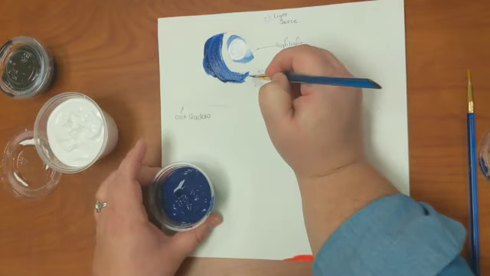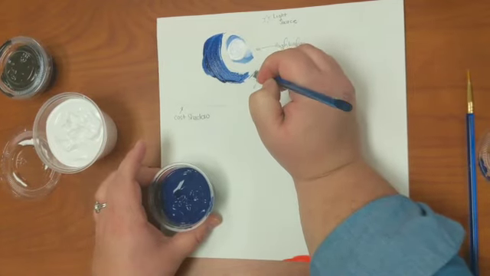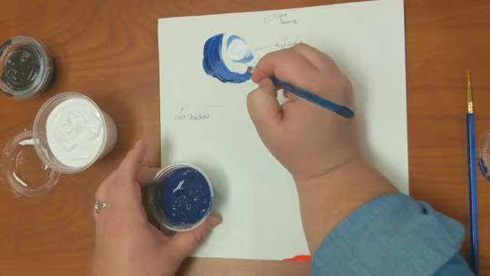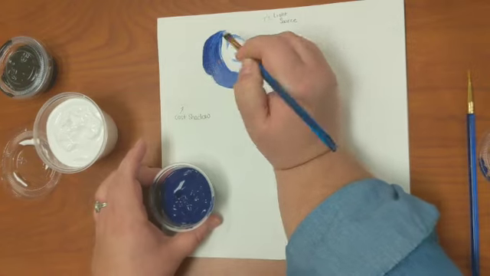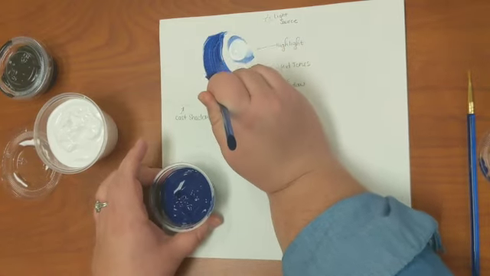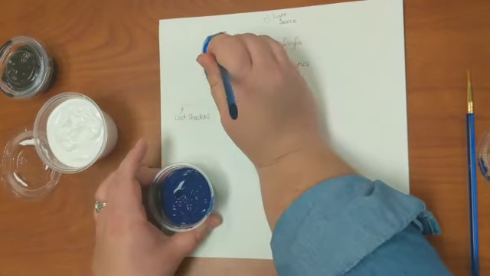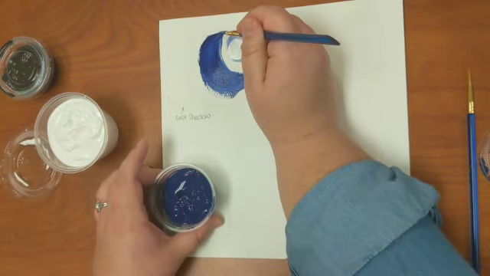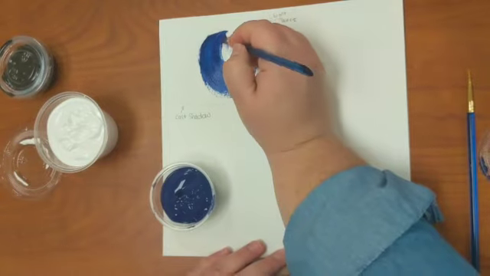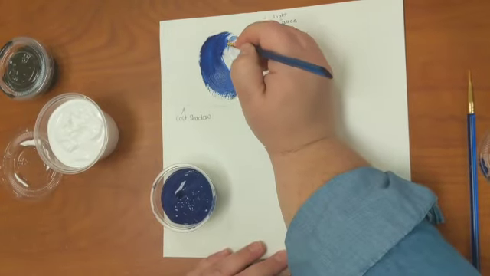And I'm going to curve my blue around, so it's not just a giant stripe of blue. I want it to curve around. There we go. And then I'm going to start working my blue toward the white.